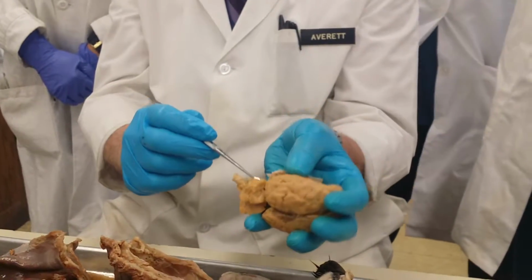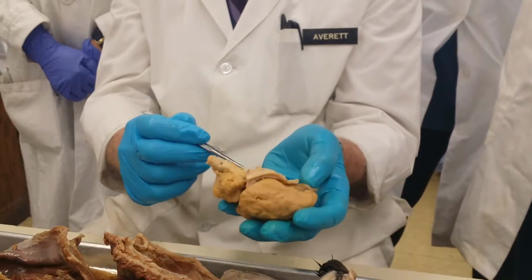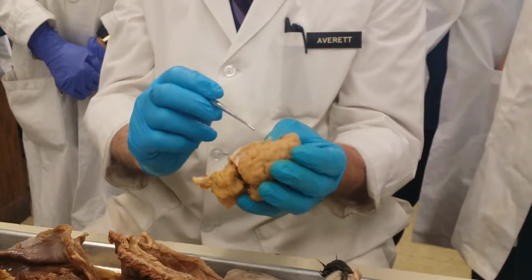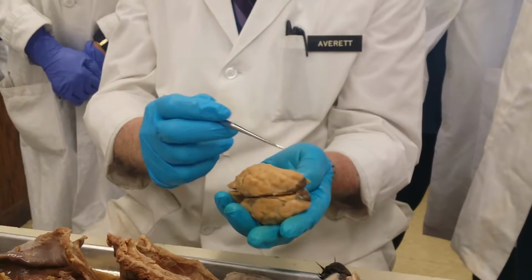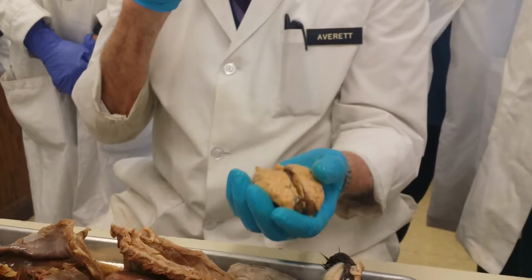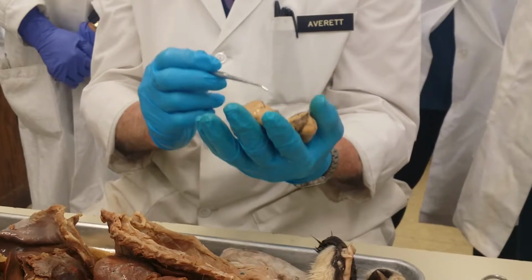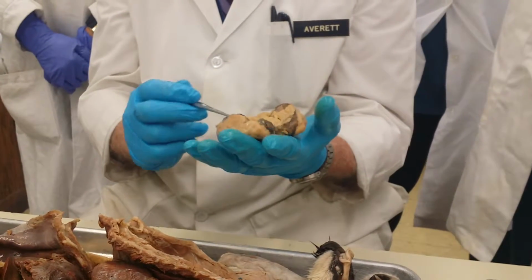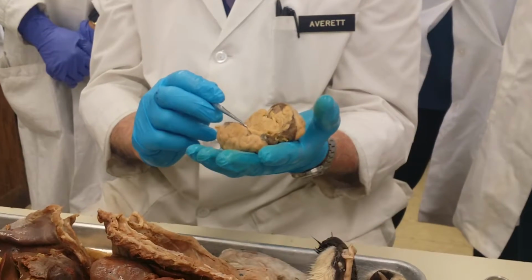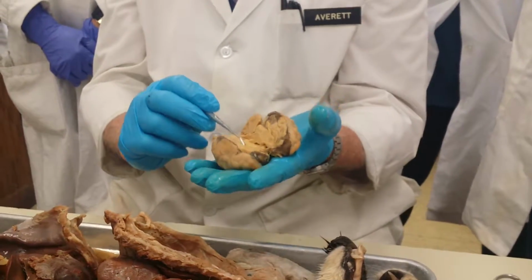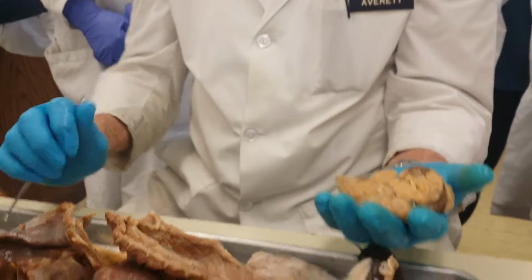Cerebellum, pons, pituitary, optic chiasma, the cerebral hemispheres, the lobes, and what else? The pineal body, fornix. The fornix is here. I don't think that's on the list. The corpus callosum is. It's that.